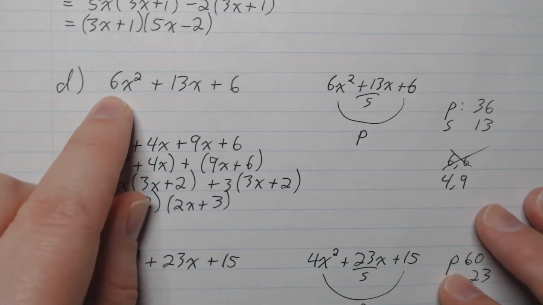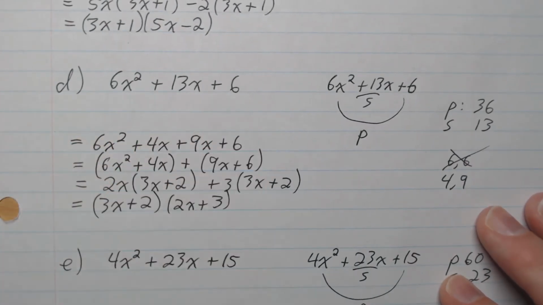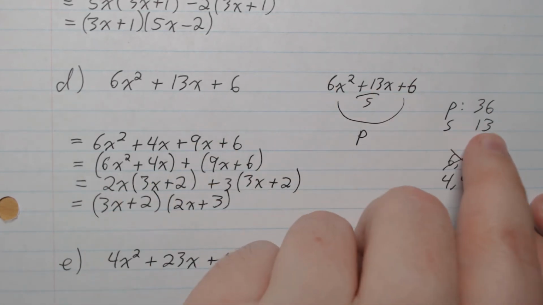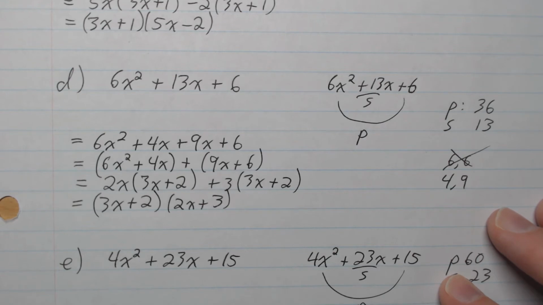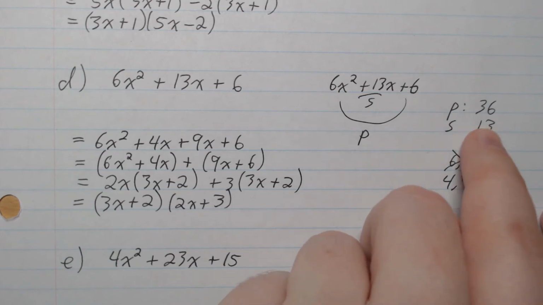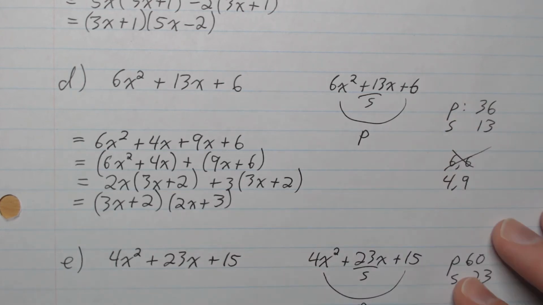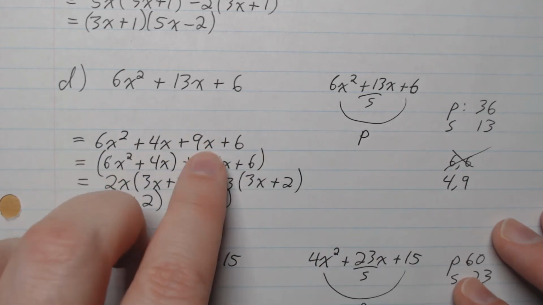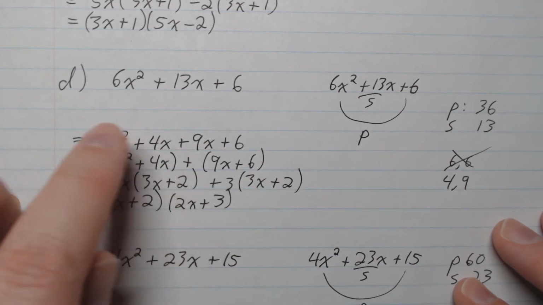D, 6x squared plus 13x plus 6. So product is 6 times 6 gives 36. Sum is 13. We might say, okay, what about 6 and 6? No, that doesn't add up properly. 4 and 9, we add that up, 13, multiply 36, excellent. So this 13x is going to be rewritten as 4x plus 9x like that.